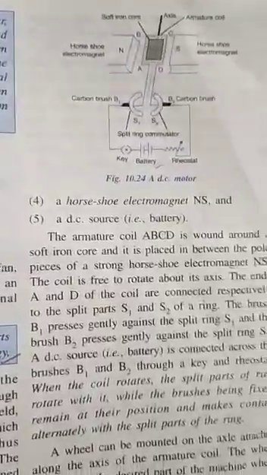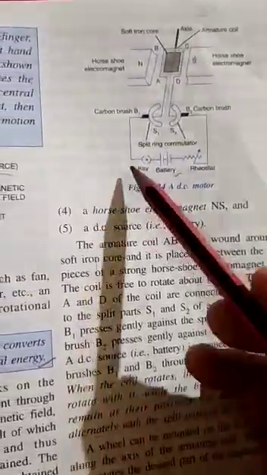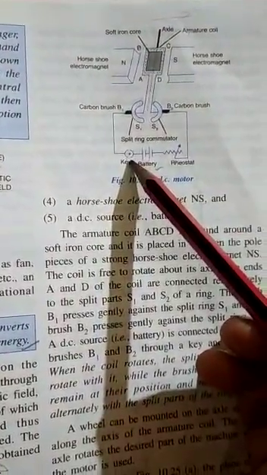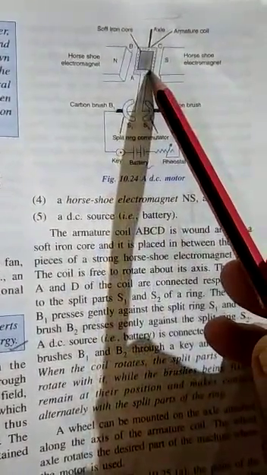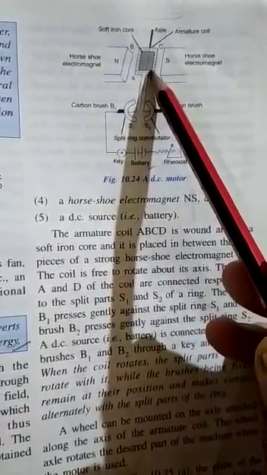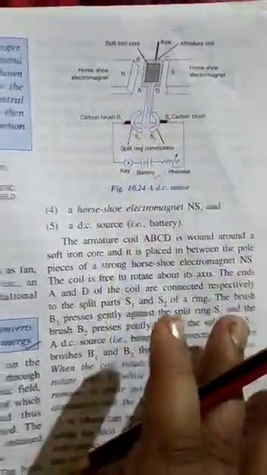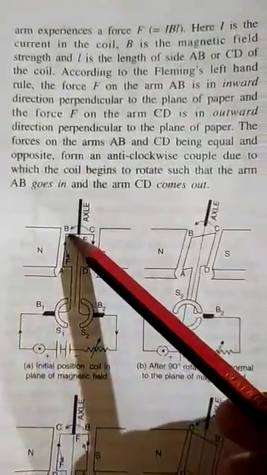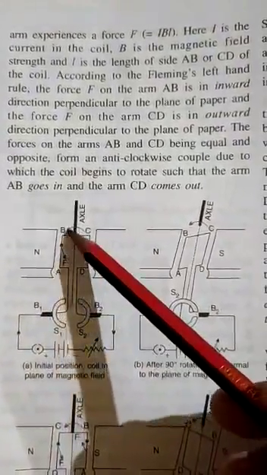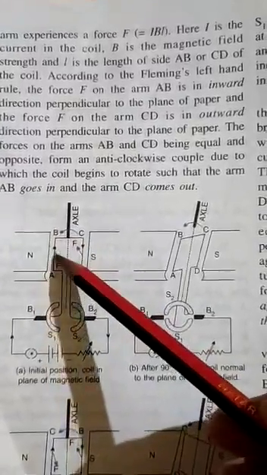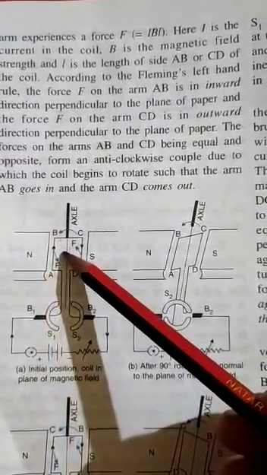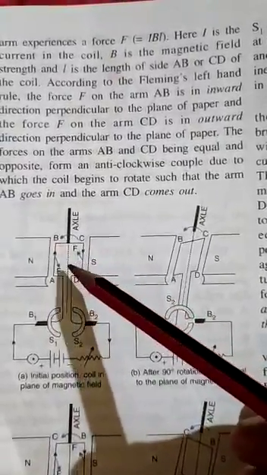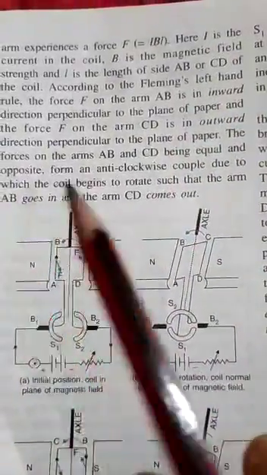Now what will happen when the current starts flowing through it? After closing the key, the armature coil will start rotating. With Fleming's left hand rule, you can find that on AB the force is acting in the inward direction, and on CD it is acting in the upward direction, due to which it gives anti-clockwise rotation.